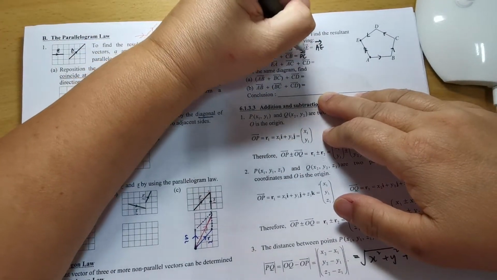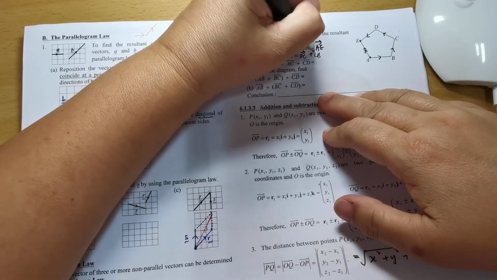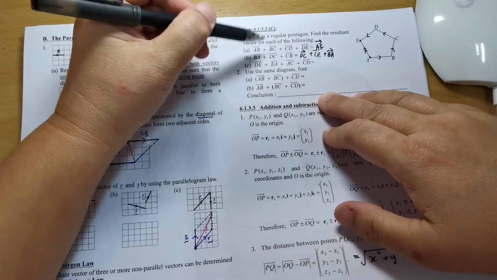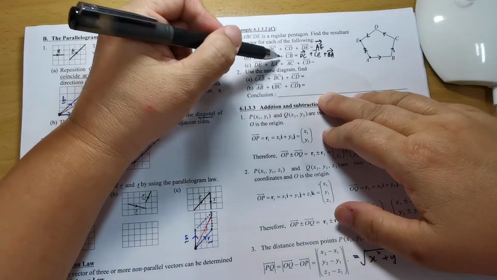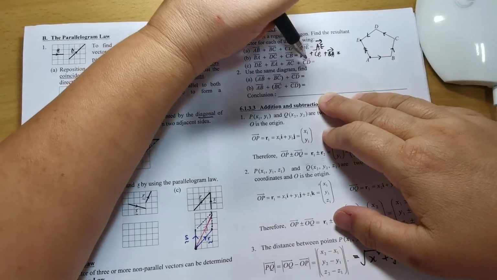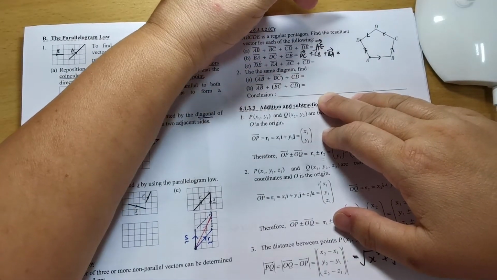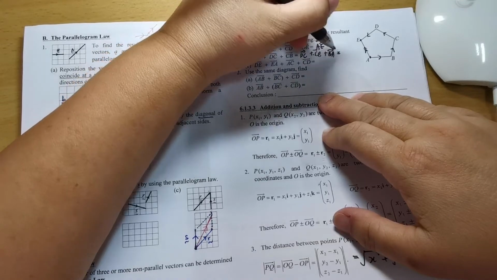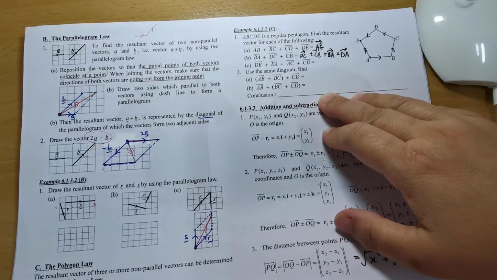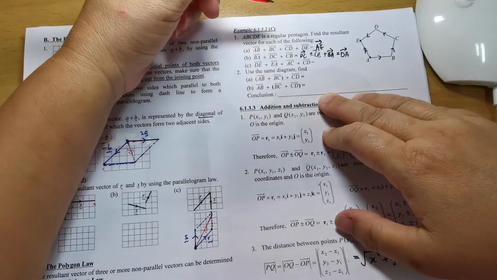DC plus CB, then followed by BA. Because it's commutative, we can change the position, because all involve addition only. Now you see the connection, C to C, B to B. Therefore the resultant vector will be the first alphabet and the last alphabet. So D, A.